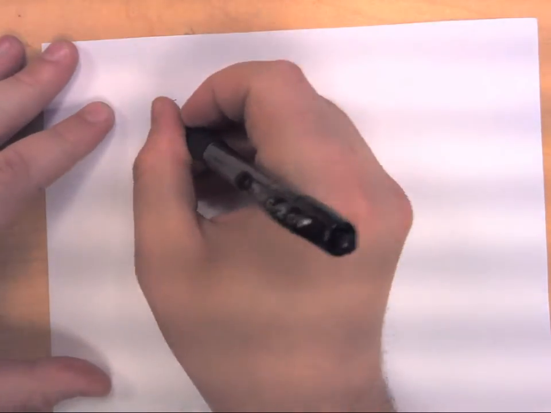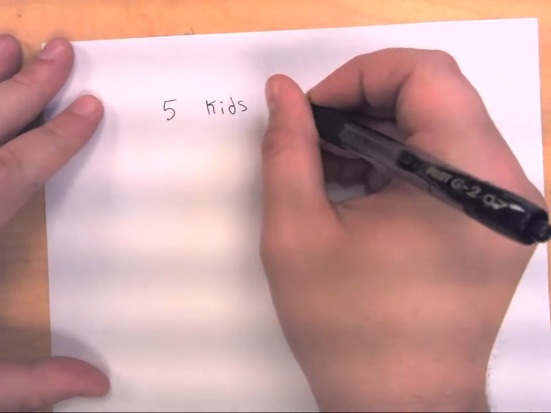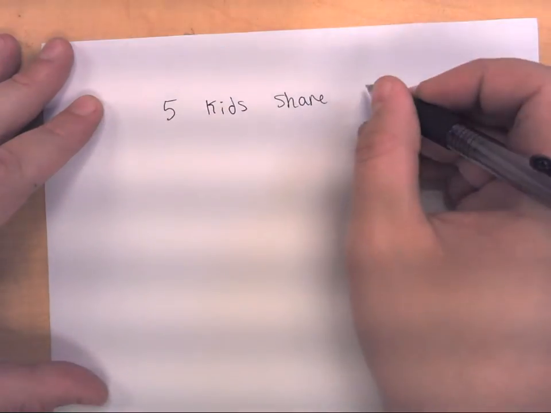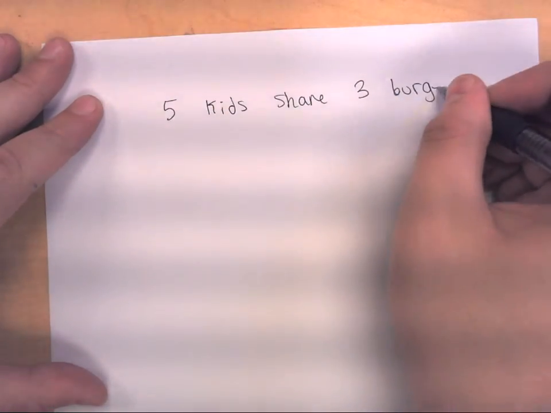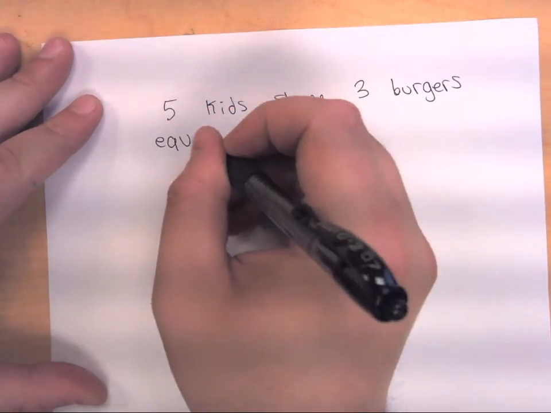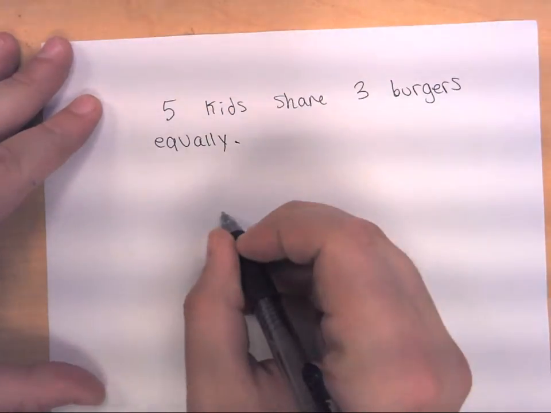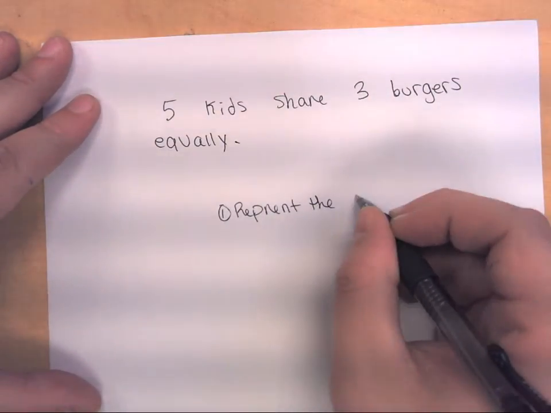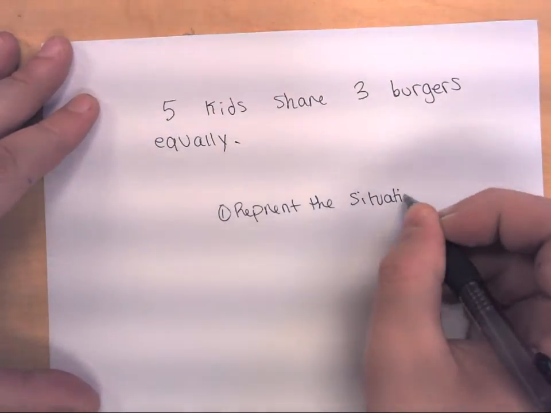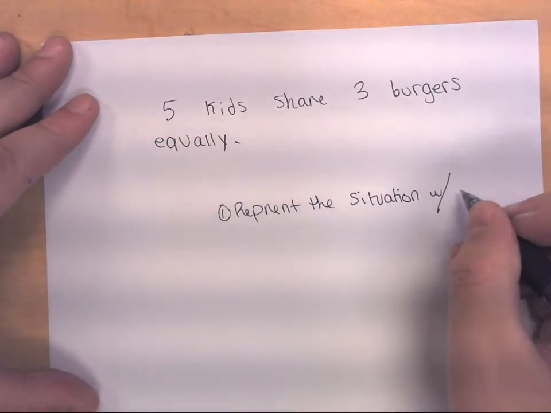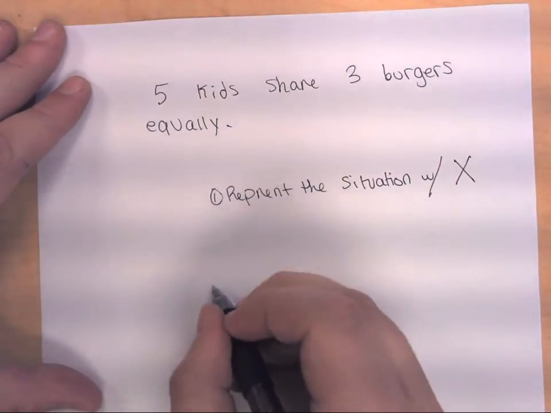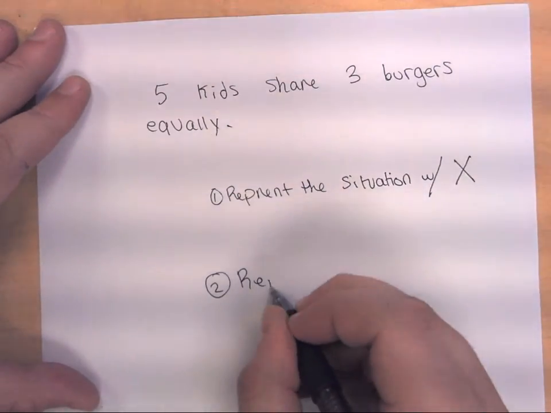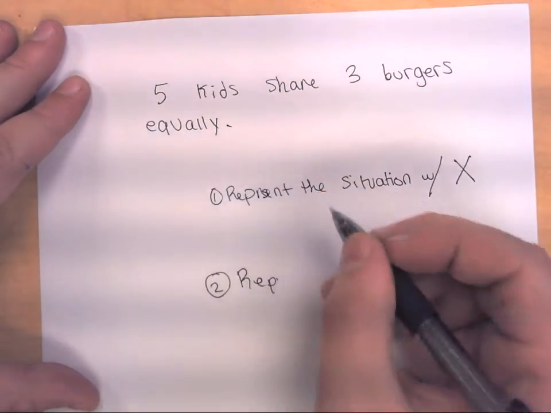So I challenged kids after we went through that to think about this situation. I said 5 kids share 3 burgers equally. Now, can you represent the situation with multiplication?